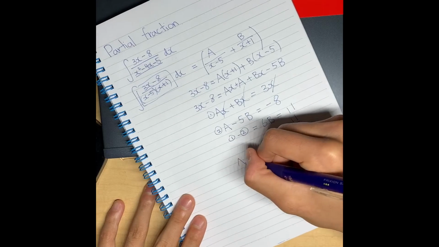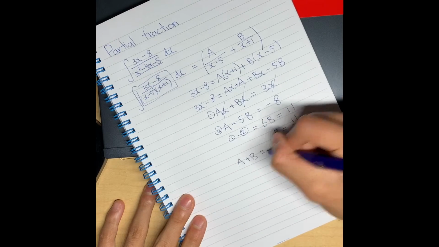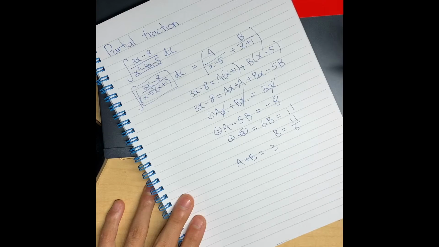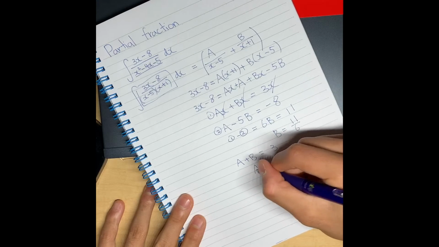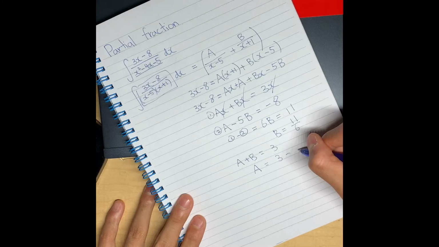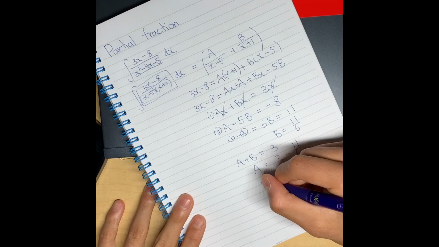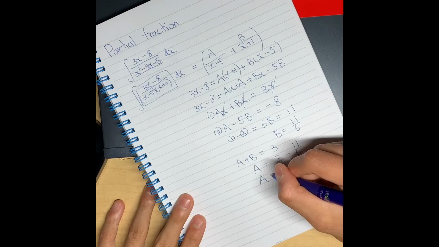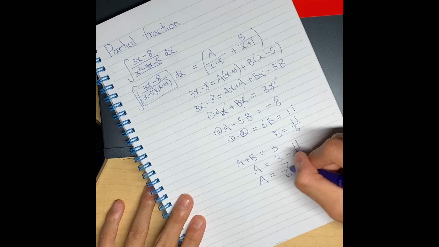Since we know the value of b, we can plug that into the equation a plus b equals 3 to solve for a. And a equals 3 minus 11 over 6, and that gives us 7 over 6.